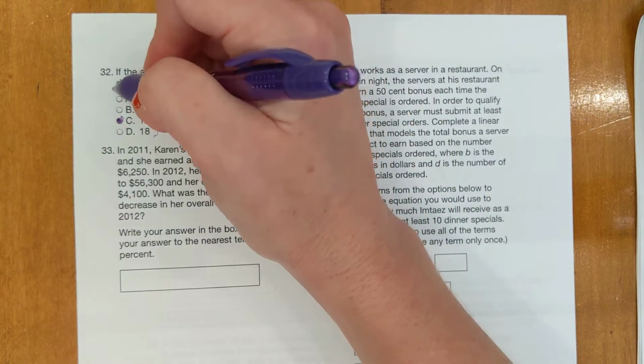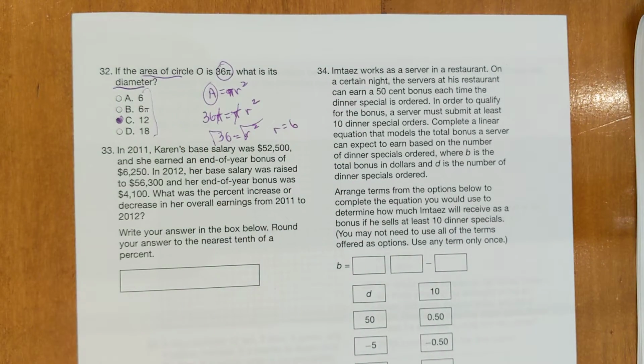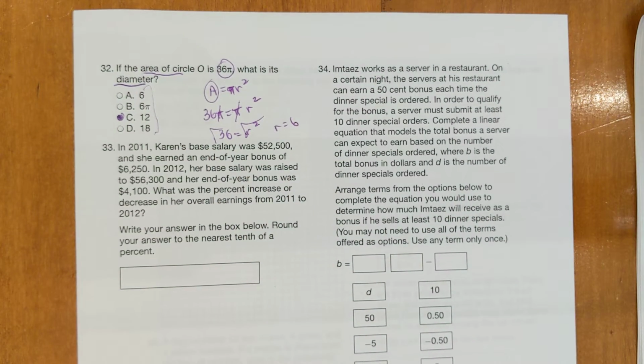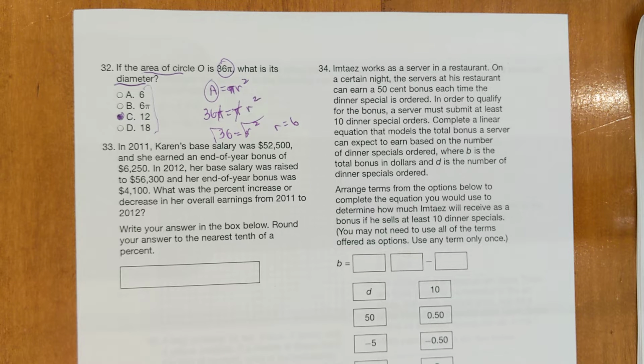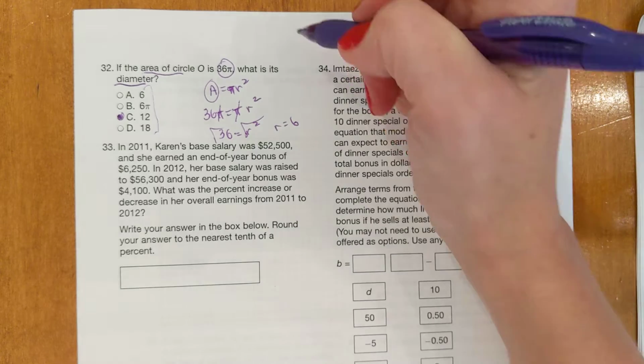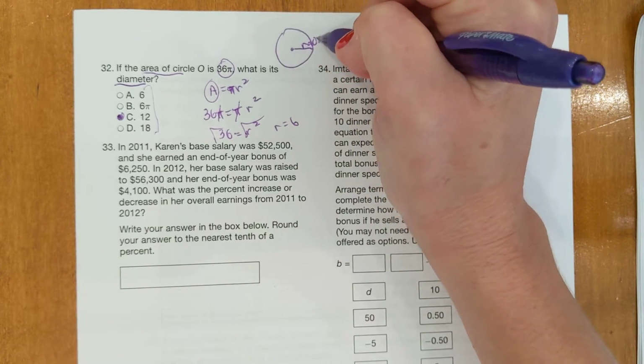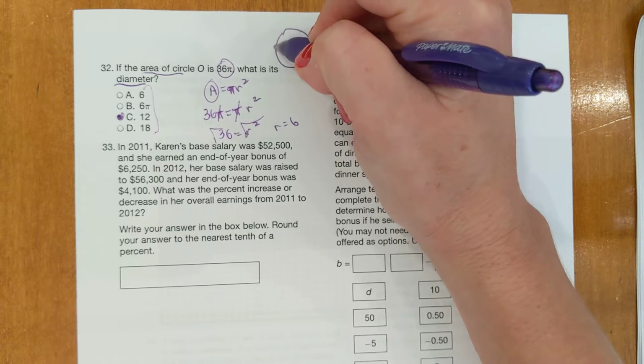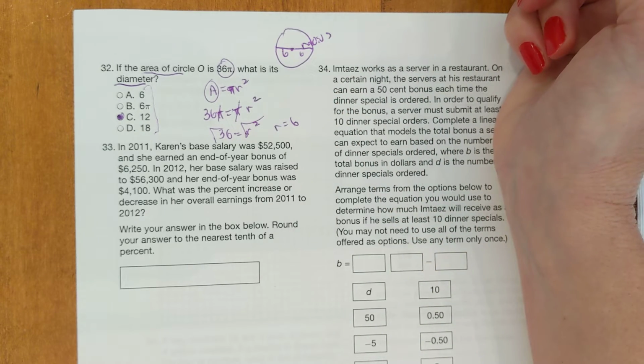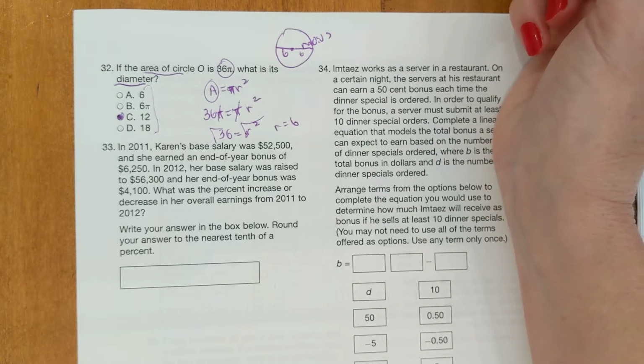But they asked for the diameter, which is really awful because you might have done all that work and thought you were done, but you weren't. You have to go back and read the directions and what they wanted, and they wanted the diameter. So the radius, which again is halfway across the circle, is 6. So the diameter, which goes all the way across the circle, would be 6 plus 6, 12.